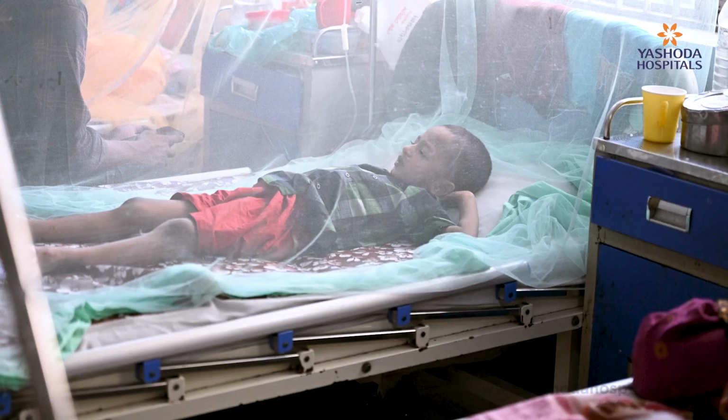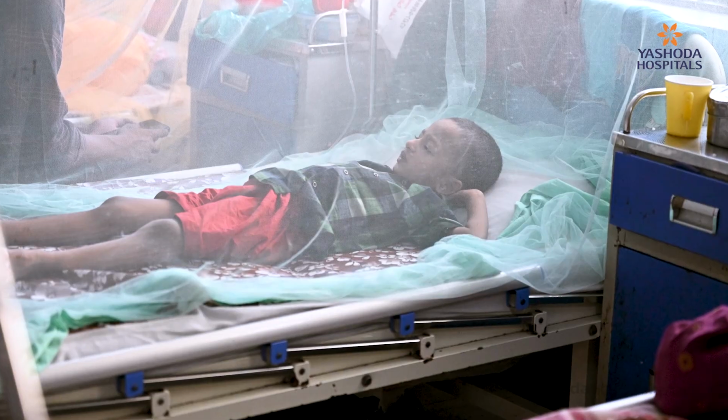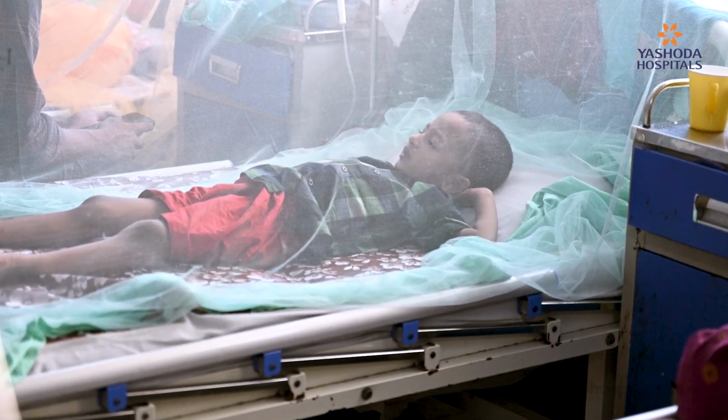So typically it starts off with an incubation period from the mosquito bite of around 7 to 10 days, and then presents with high-grade fever with headaches, and the child's first symptom will be reduced appetite along with fever. And once this happens, the child typically starts with a febrile phase that lasts anywhere between 3 to 5 days, and then once the fever crosses the third day, they go into a critical phase.